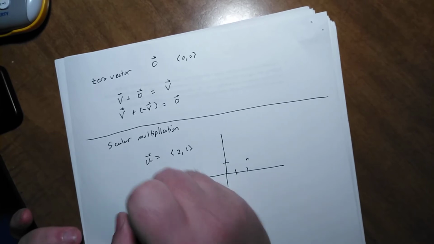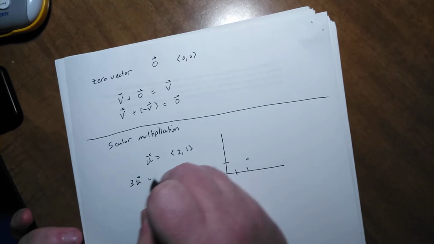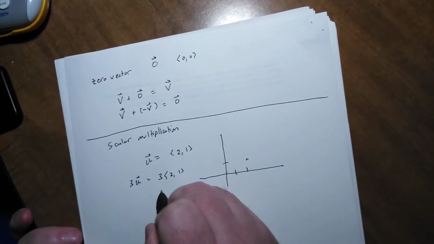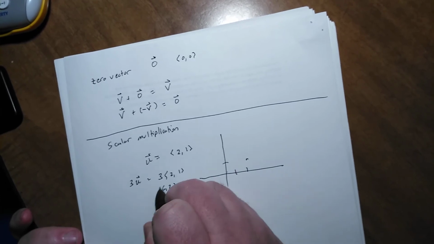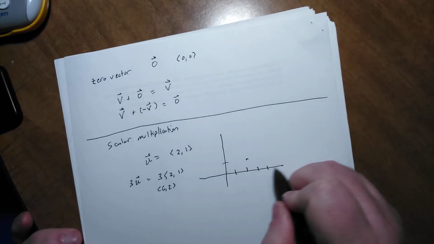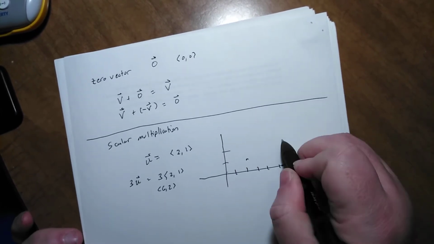Okay, so what if I wanted to do something like 3 times u? Well, that would be 3 times 2, 1, and we'd end up with the vector 6, 2. Okay, so 1, 2, 3, 4, 5, 6. Okay, and 1, 2, and this is going to look terrible.